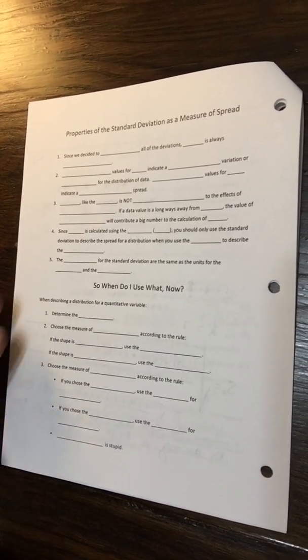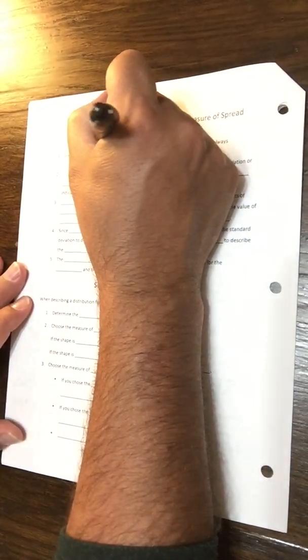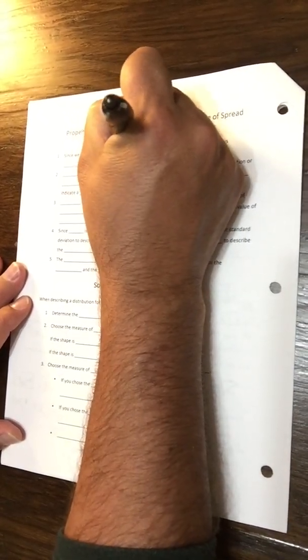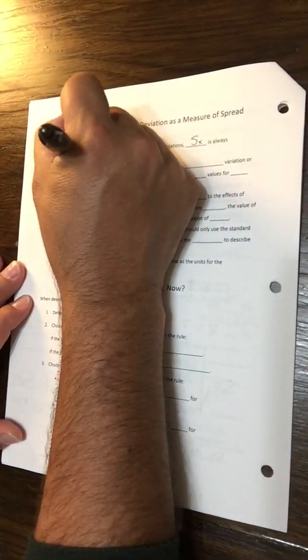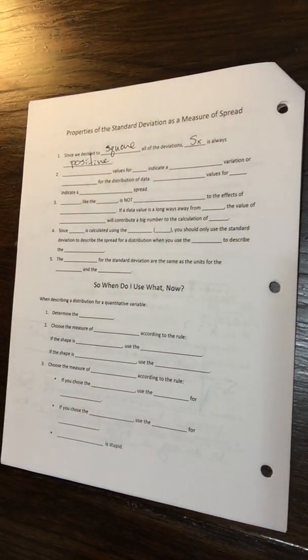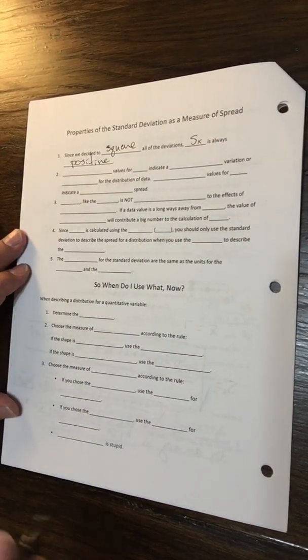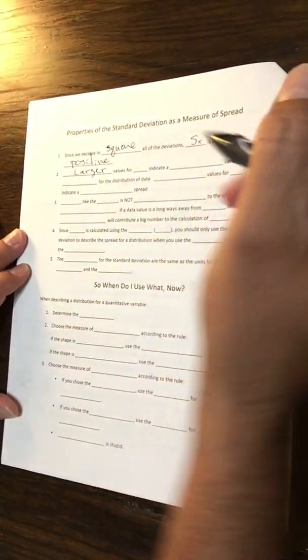Okay, here are properties of the standard deviation as a measure of spread. Since we decided to square all of the deviations, S sub x is always positive. In that formula, we subtracted value minus the mean, and then we square them. That makes everything positive.